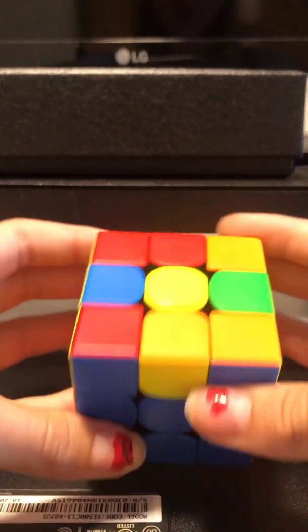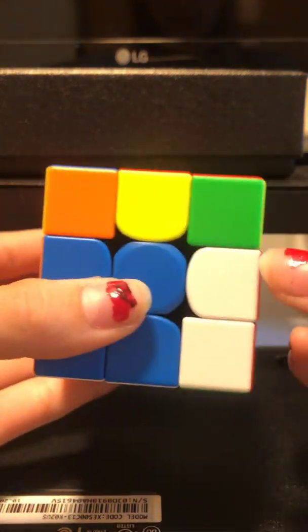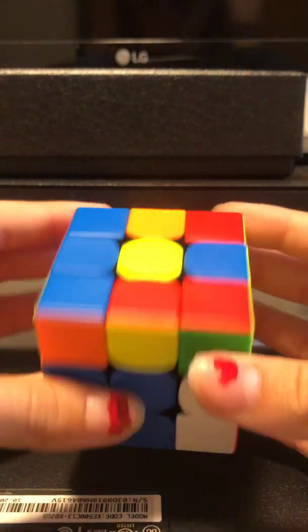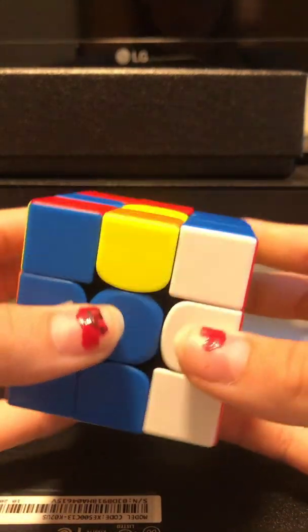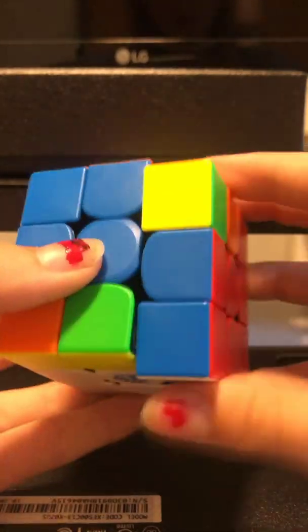Alright, so this case is actually really easy. So it's the same dot case. So it just starts out with R, U2, or you can do U2 prime, whatever you prefer. And then I learned this from Tingman, so it's just like a sledgehammer, which is R prime, F, R, F prime. Or wait, did I do that right? So R prime, F, R, yeah.